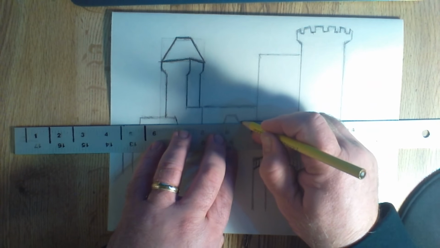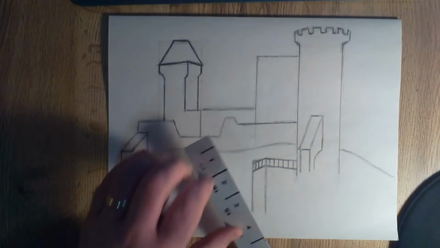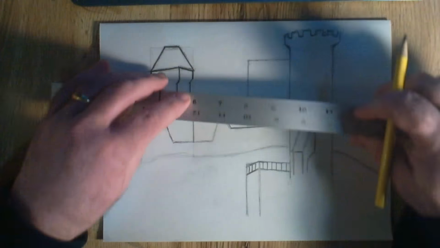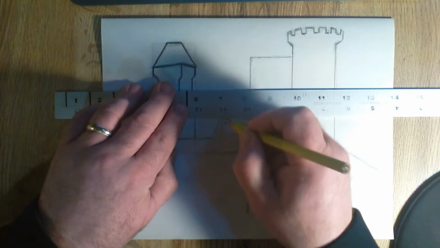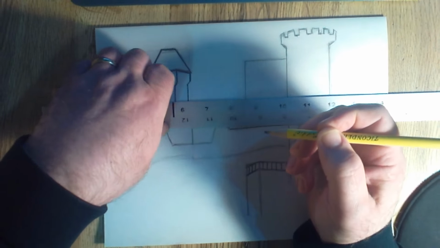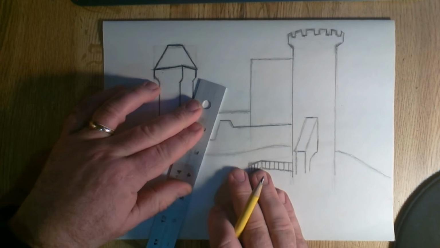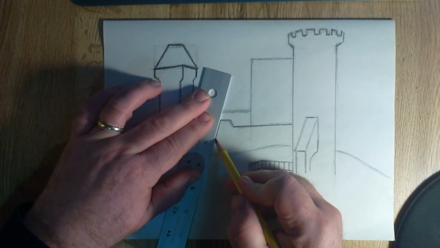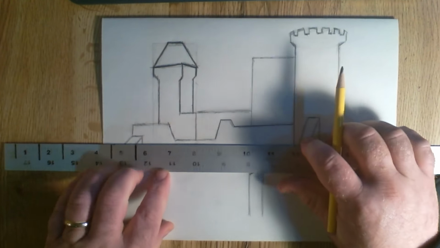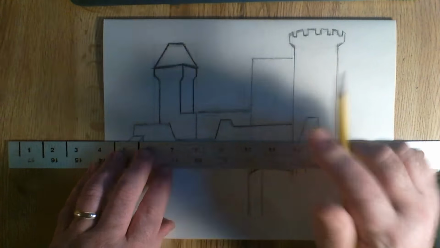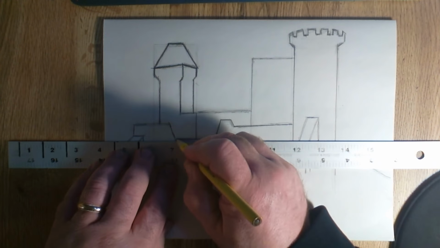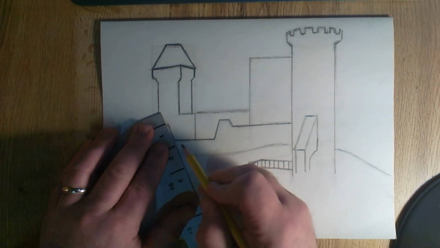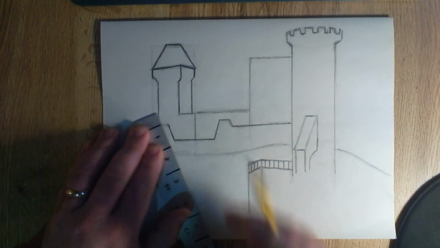Gonna sharpen this line here. Go back with my ruler, put some straight edges in there. Clean things up. Hopefully when we sharpen these lines, it'll enhance the perspective of the drawing. I think it does. And I think it looks real nice.